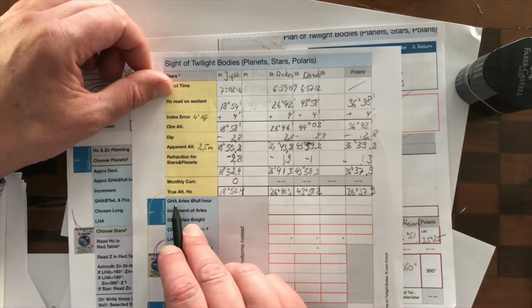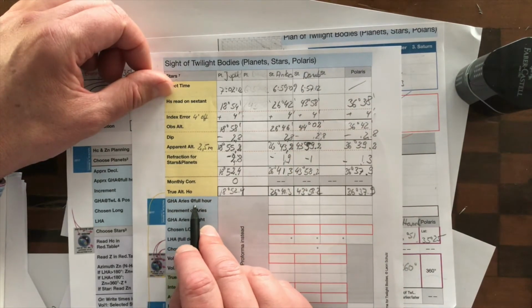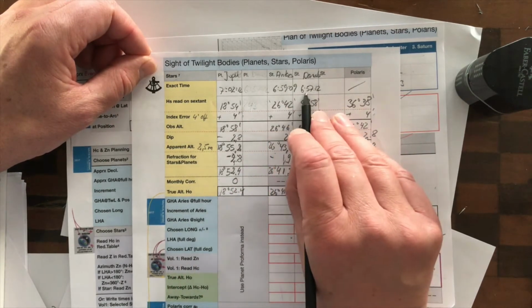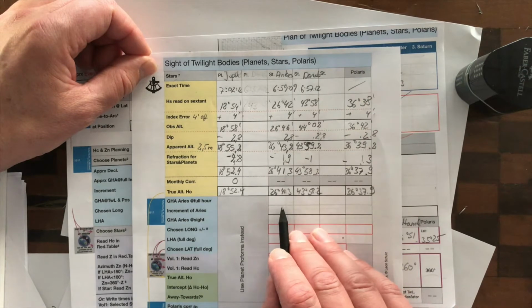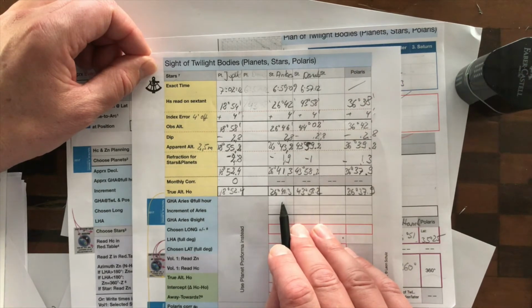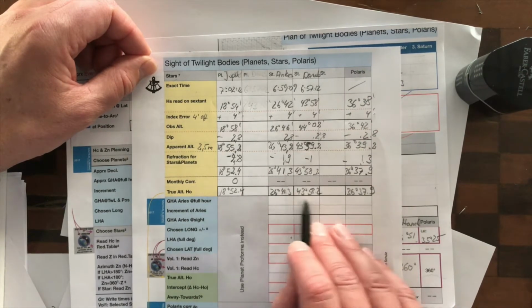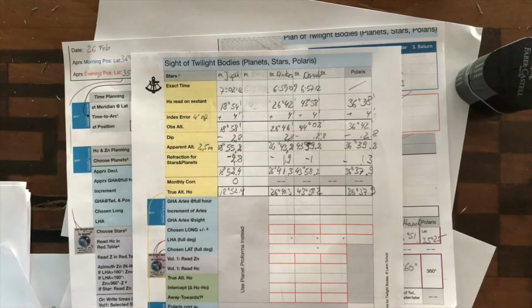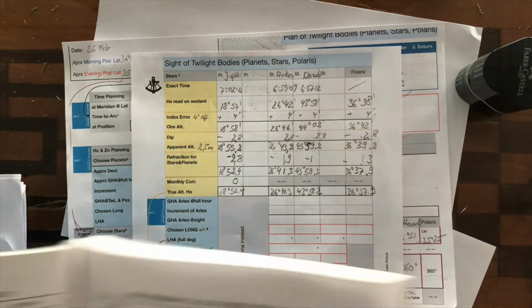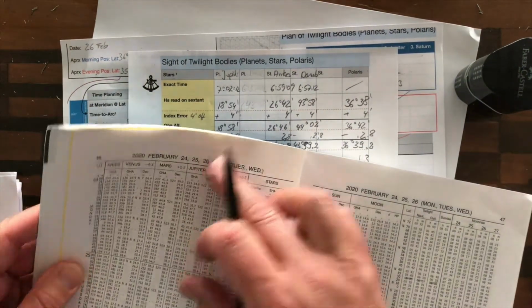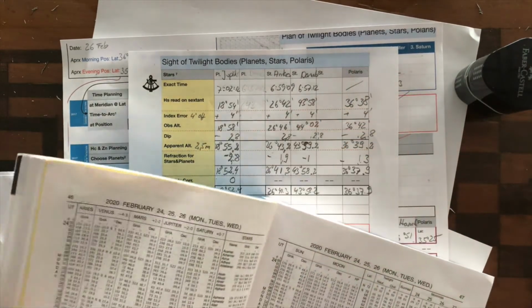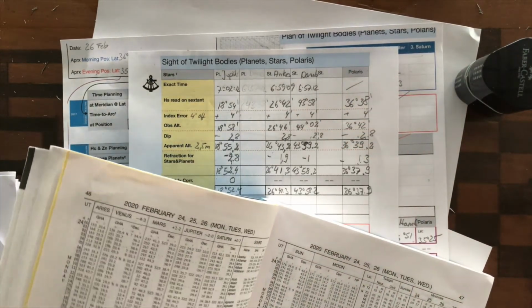So we measure the Greenwich hour angle of Aries at full hour, and now they have different times, these two, and that is why we need to look at that here. So we look at the Greenwich hour angle on the 26th at full hour, and the full hour is 6 hours.